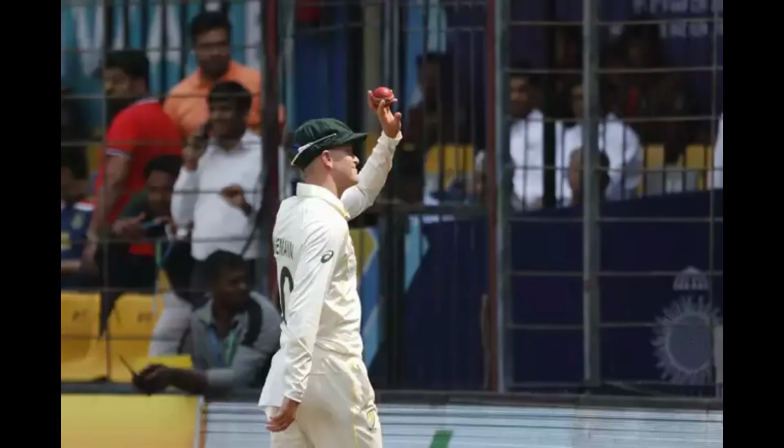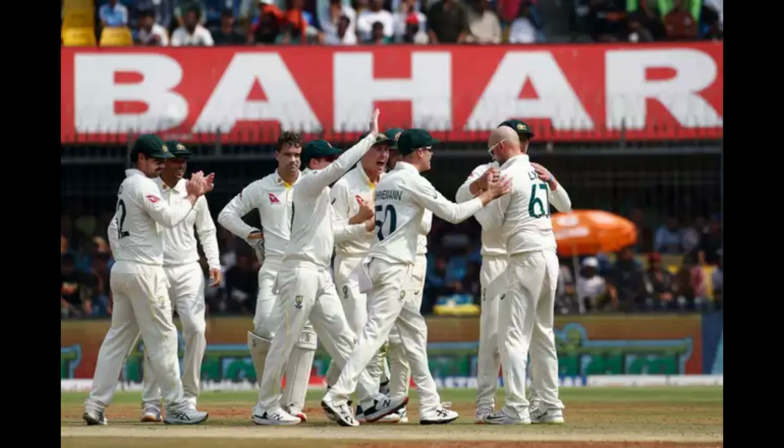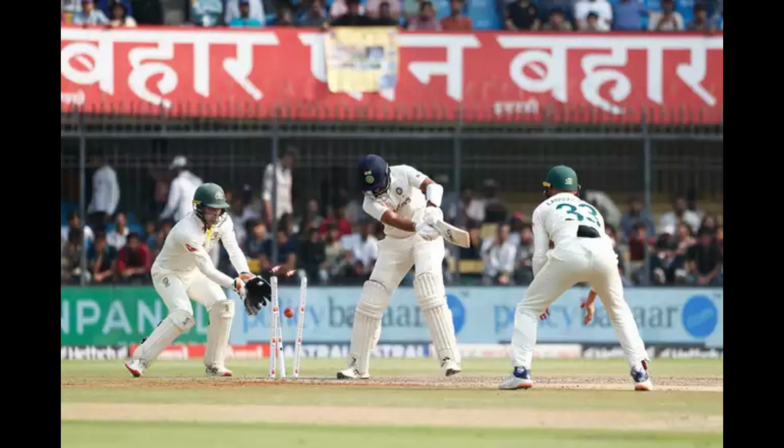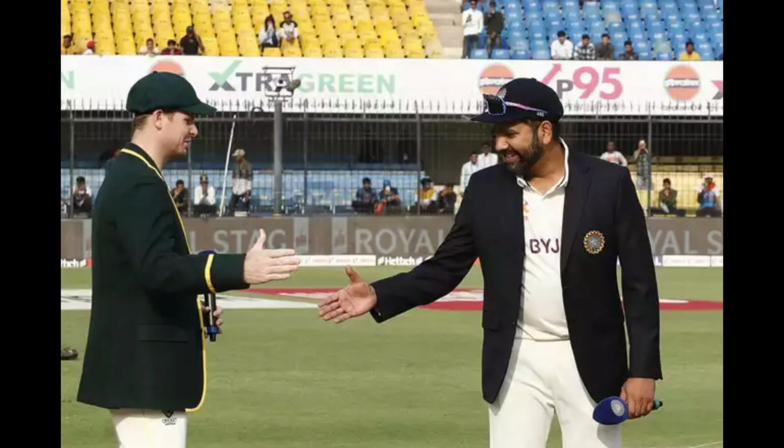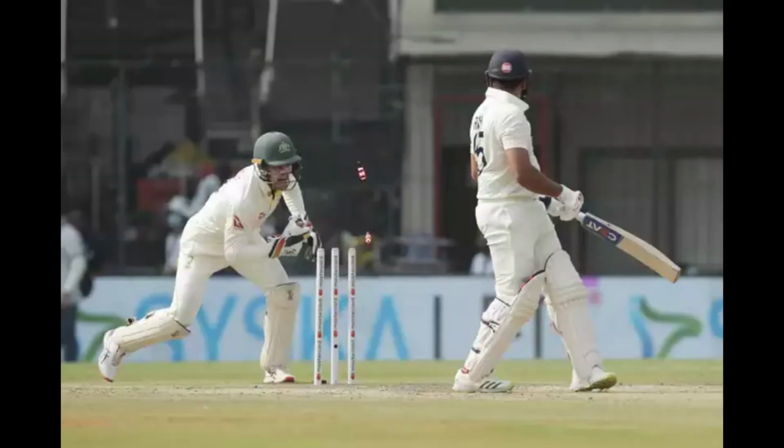10.5. Lyon to Jadeja, out caught by Kuhnemann. This is a gift for Australia. Not the best of deliveries, and Lyon has still gotten a wicket. Short and spinning away. Jadeja thinks he has a boundary scoring opportunity and goes for the cut. He cannot keep it down, and Kuhnemann takes a sharp catch at cover. The ploy to promote Jadeja above Iyer has not worked.